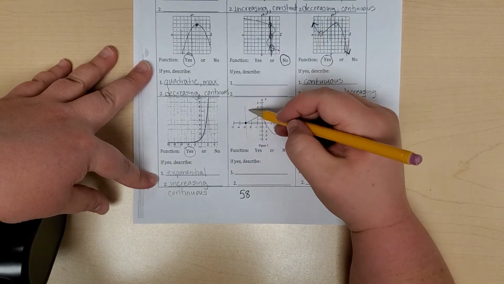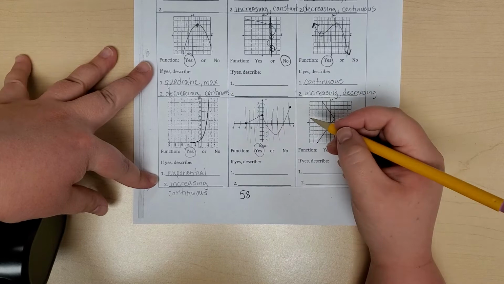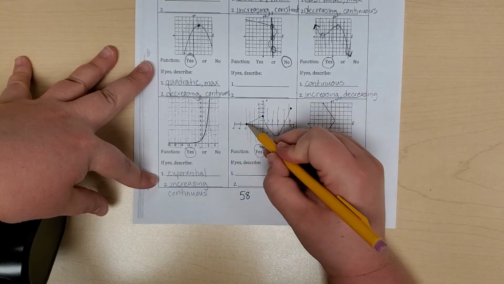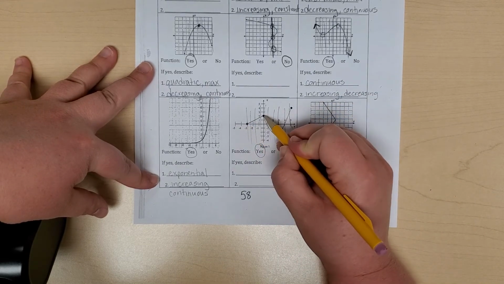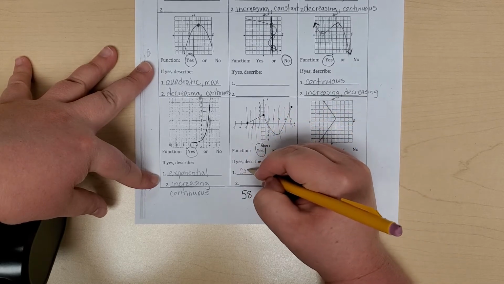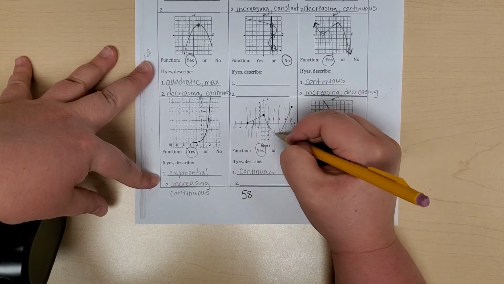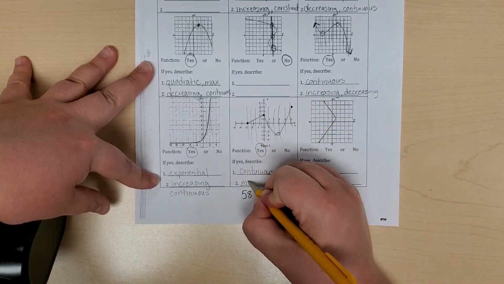Okay, again, this one here would pass the vertical line test. So it's a function. It's continuous, even though these dots are here. You see how they're connected? I can still trace that with my pencil, so that makes it continuous. It does have a low point right here, so I could say minimum.